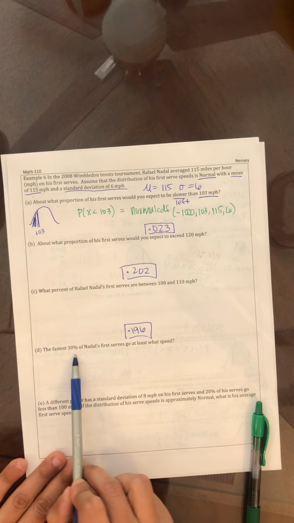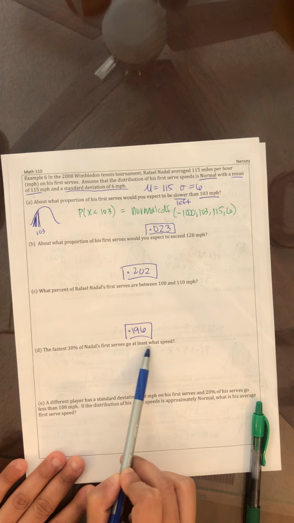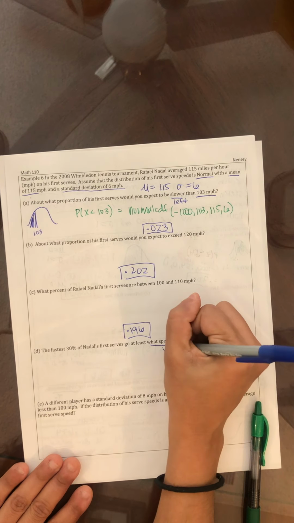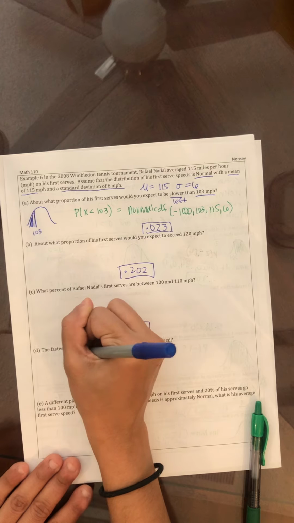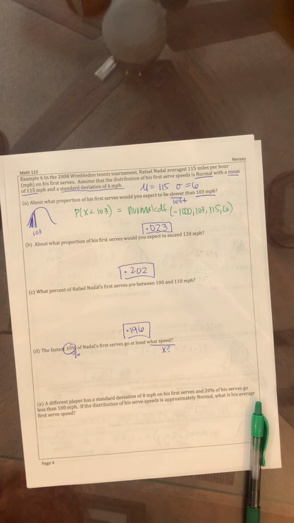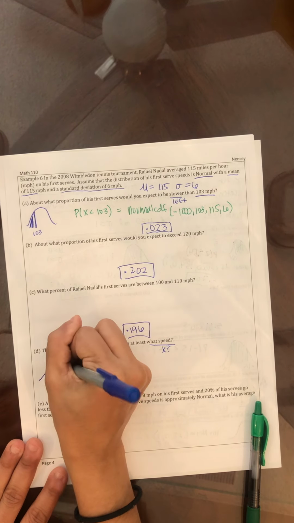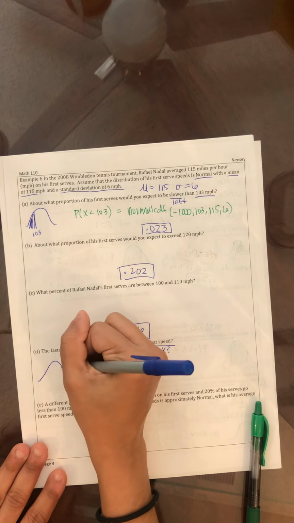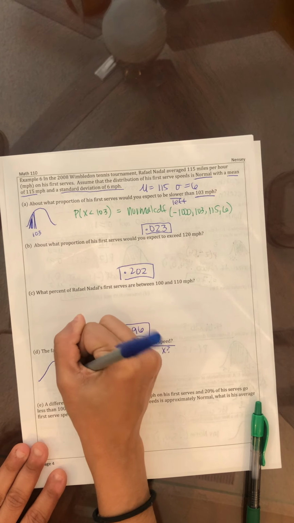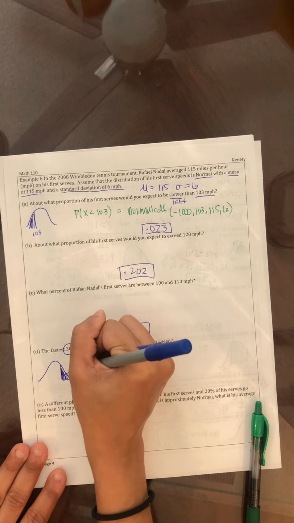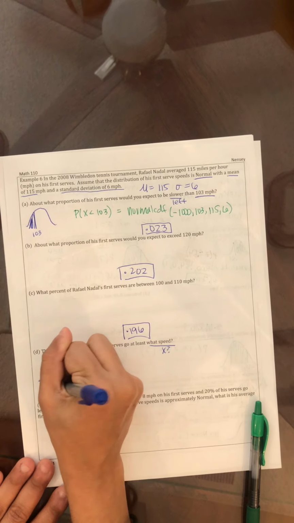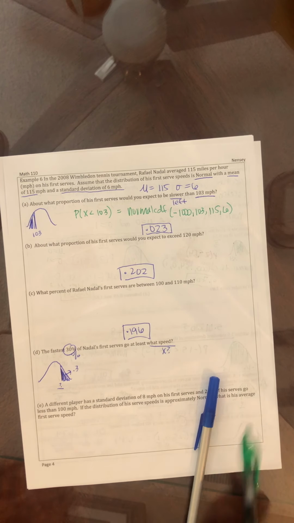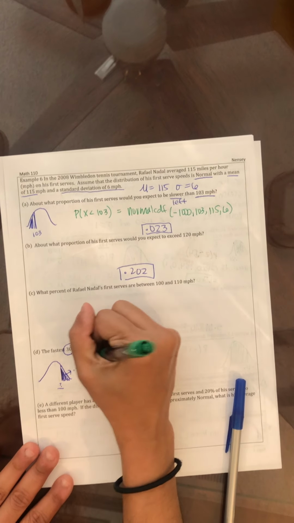It says the fastest 38% of first serves go in at least at what speed? So this time I'm asking what is this x value we're looking at, and I give you the percentage. So essentially this is the second method. We're going to create a picture. Now the fastest is 38%, and halfway is the 50% mark, so 38% is over here. I give you this number, it's 0.38 or 38%. We're asked to find what is this value here, what's your x value? Okay, so the way we're going to do this is we're going to do inverse norm.